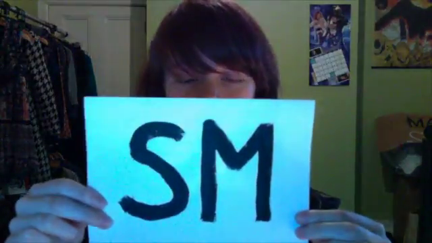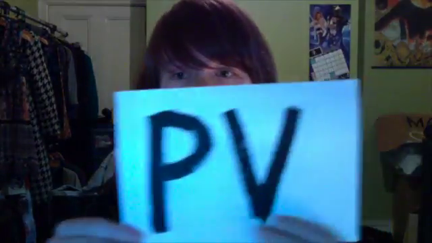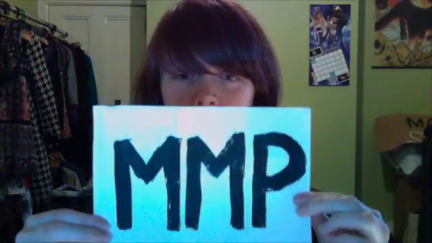So, the referendum itself is to choose whether we want to keep MMP as our voting system, and if not, what voting system we would like to change to instead. Choice-wise, we have STV, which is single transferable vote. We have FPP, which is first past the post. We have SM as supplementary member. We have PV as preferential voting. And we have the one that we all know and love, MMP, which is mixed member proportional.